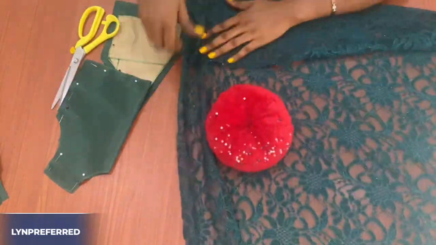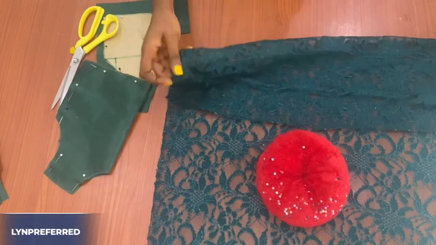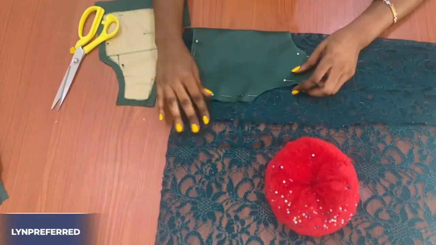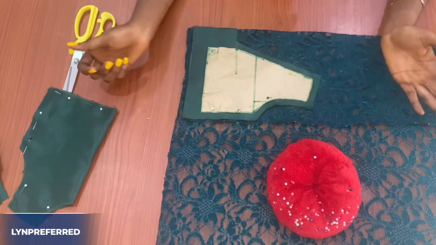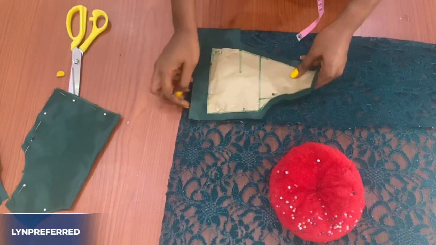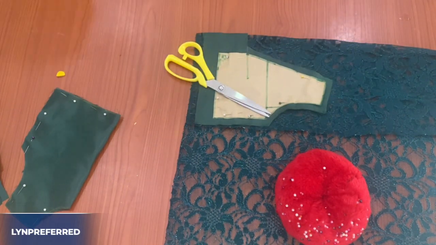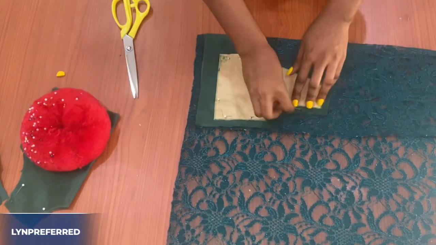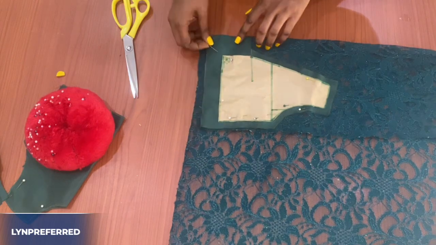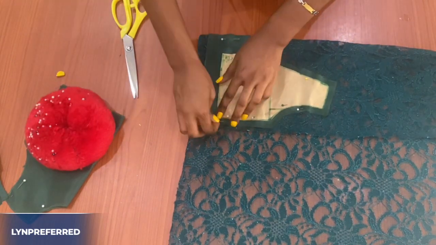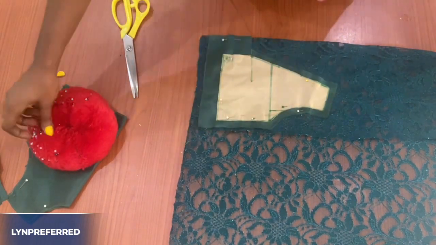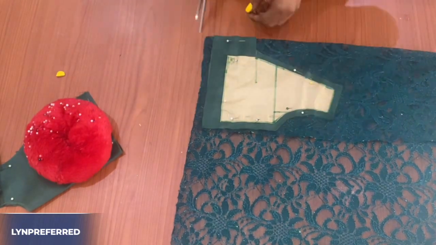For the lace, you're going to fold your lace fabric into two, just the way I am doing. And I'm going to grab the back piece first. Then I'm going to pin it down before cutting. I'm going to use my pins to hold it together with the lace fabric, and then I'm going to cut out that shape.